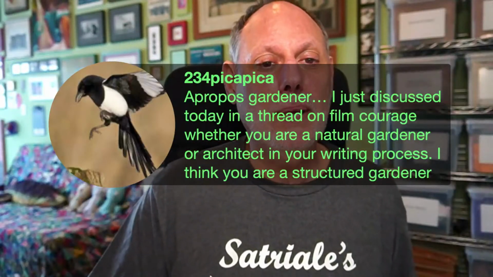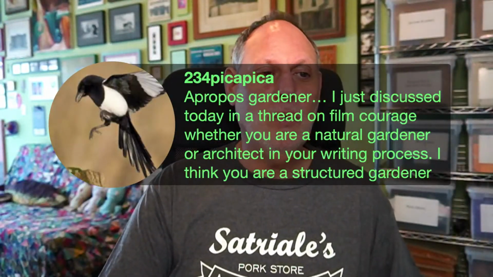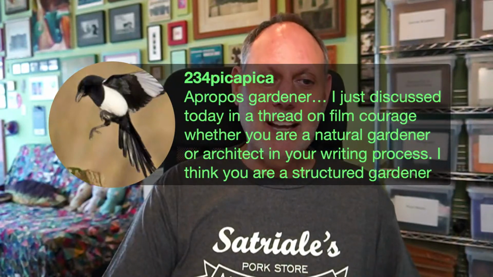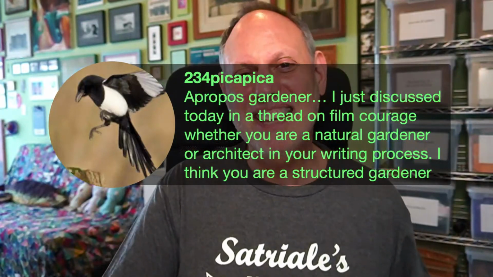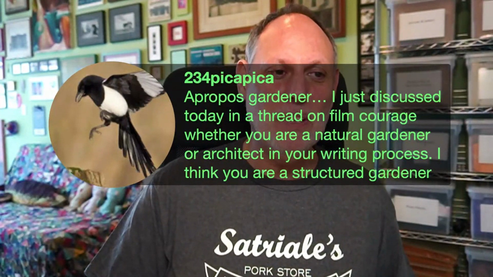What 234 Pika Pika said, which is absolutely right, is I am a structured gardener. I think that's cool. Basically, I am architecting, I am building a structure in which to have things grow. It's a structure for the gardener, so the garden. So therefore, 234 Pika Pika, I think, kind of nailed it.